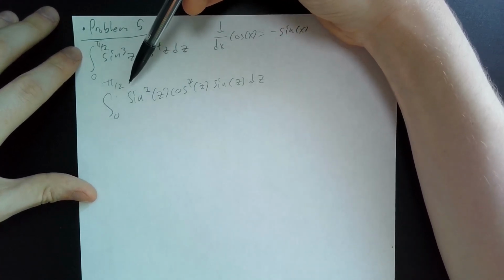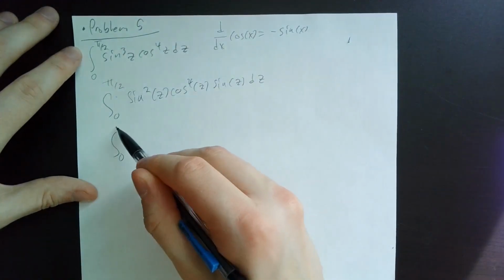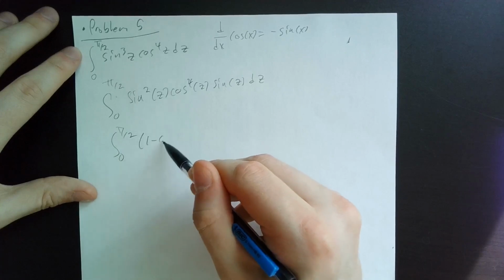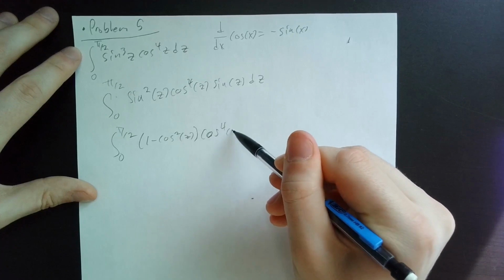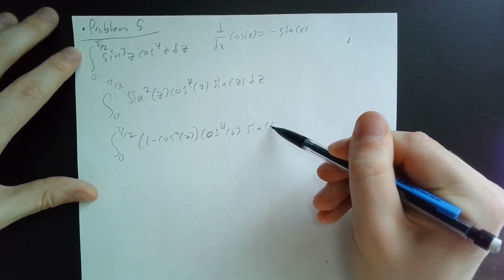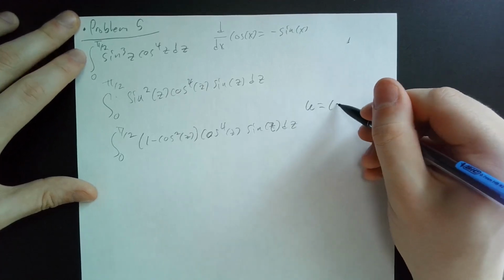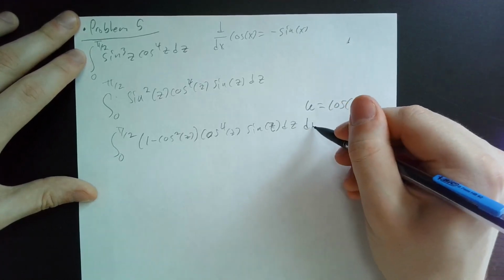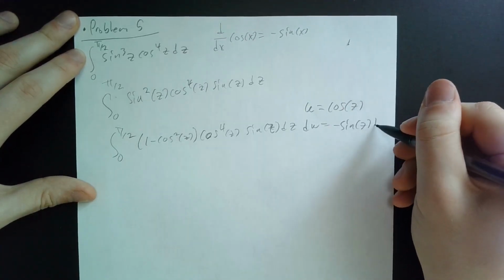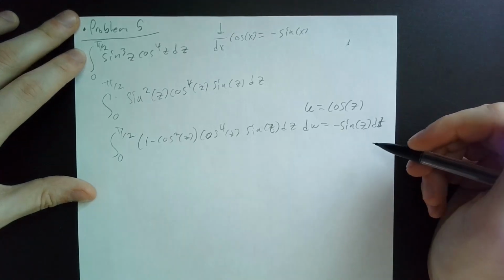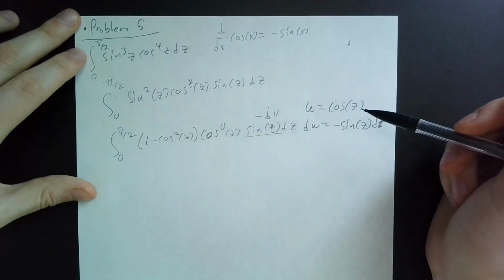We know that we want to change sine into cosine, and we can do that with the Pythagorean identity. And so that makes sine squared 1 minus cosine squared. Now we're going to leave cosine, and we're going to have this sine out here. And then we'll use u sub to say u is cosine, because that's what we tried to get everything in terms of. We know du is negative sine dz. And look, we have sine of z dz, so this is negative du here.